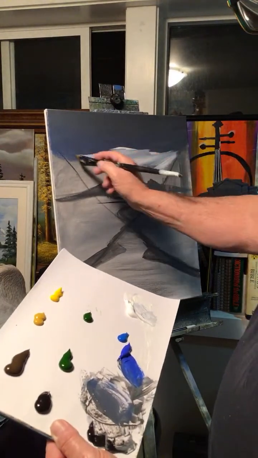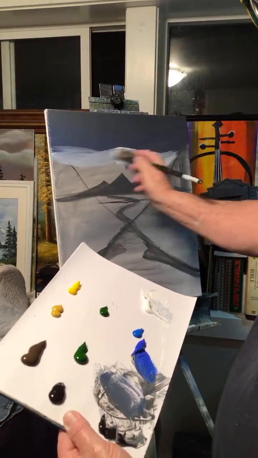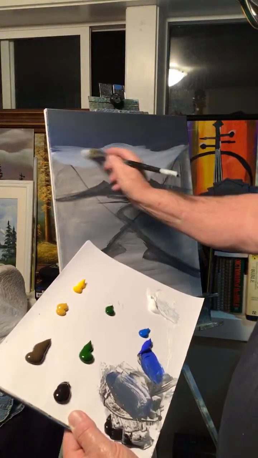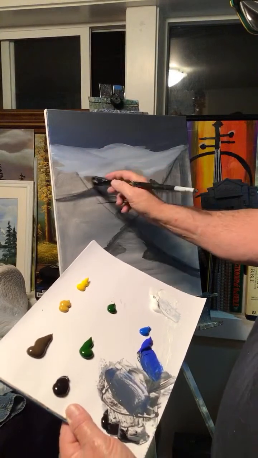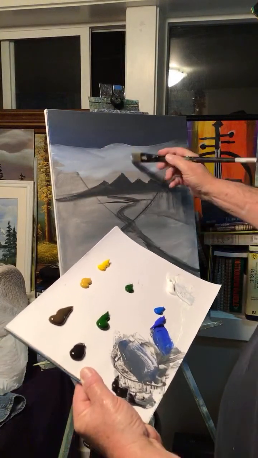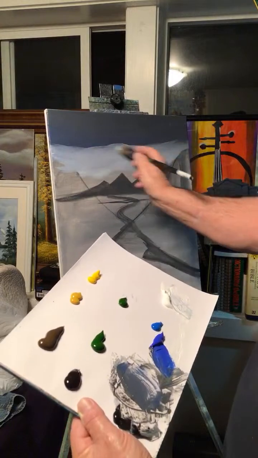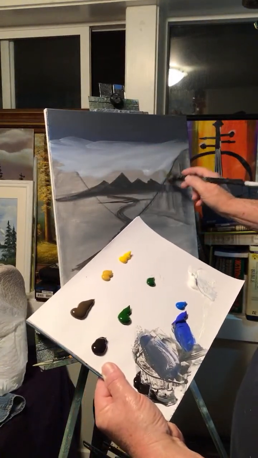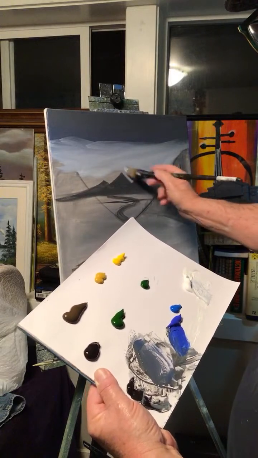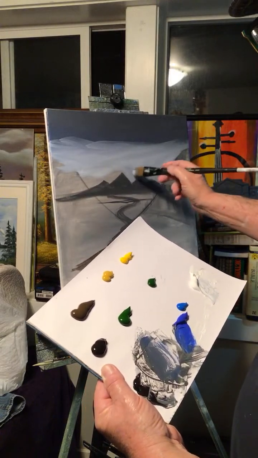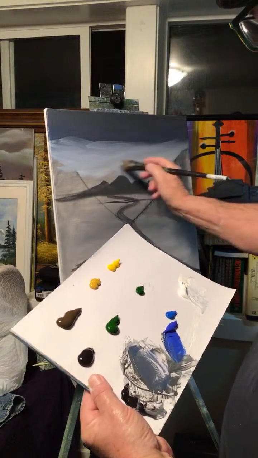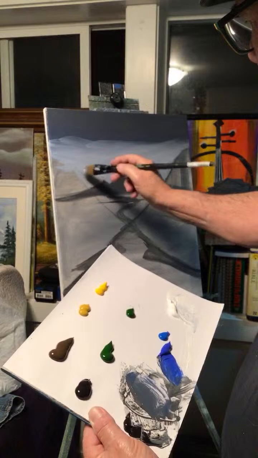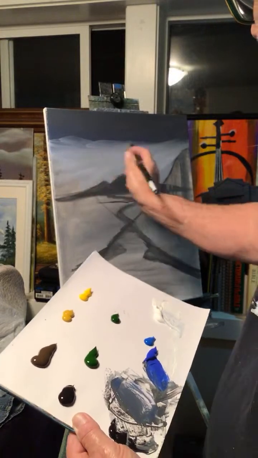and I'm going to bring some white down to my mountains now. Titanium white, mixing it with that gray sky and blue. Let's bring it down to the mountaintops. You don't have to do everything perfect right now. What I'm doing right now is getting my base color in.